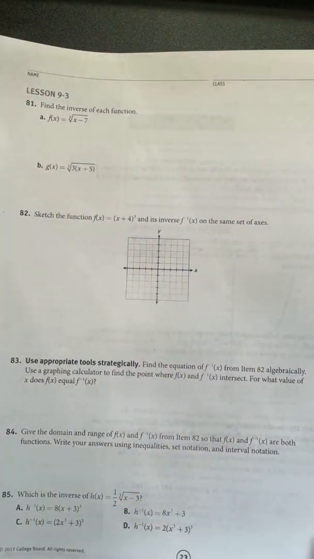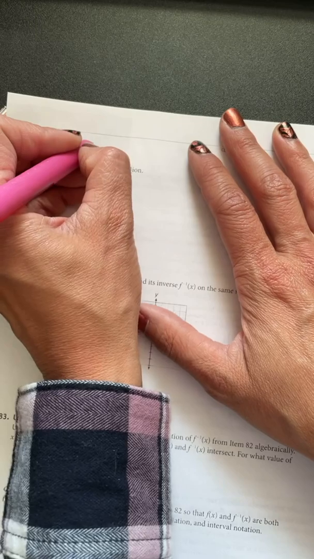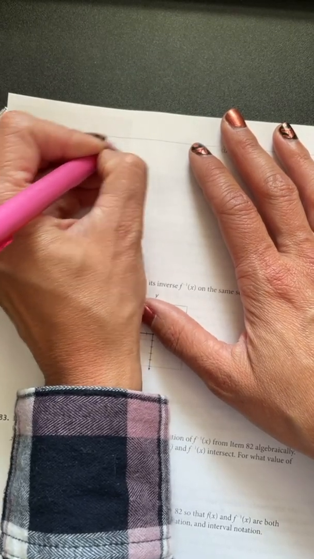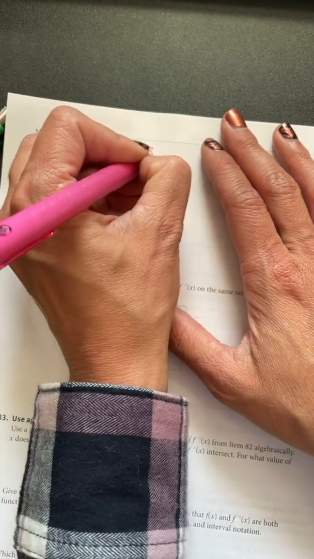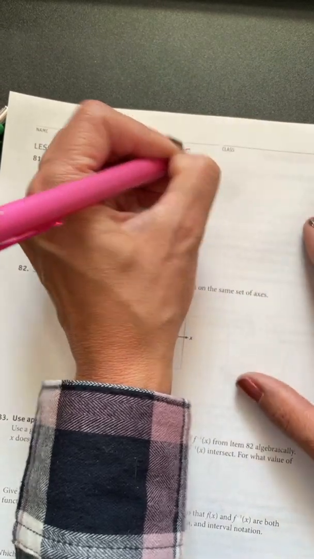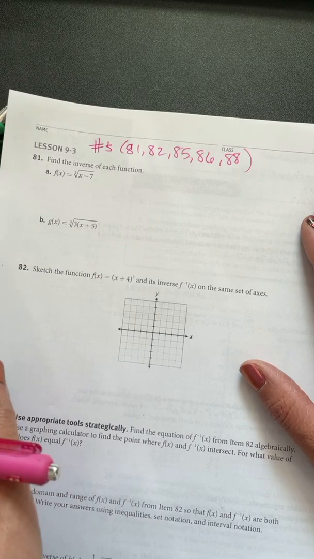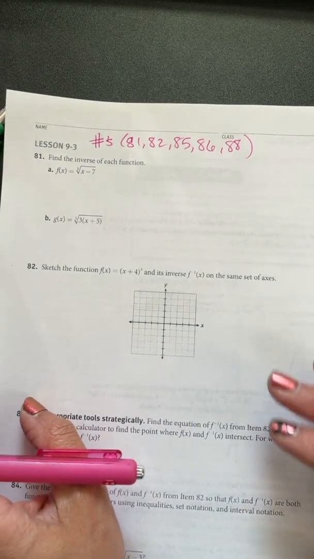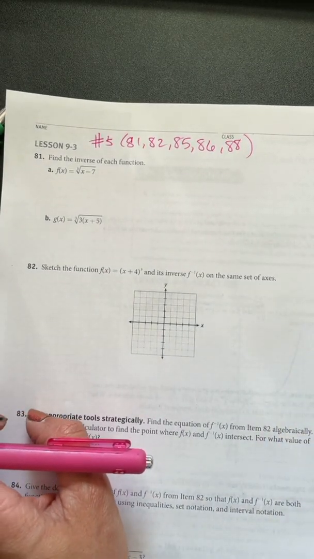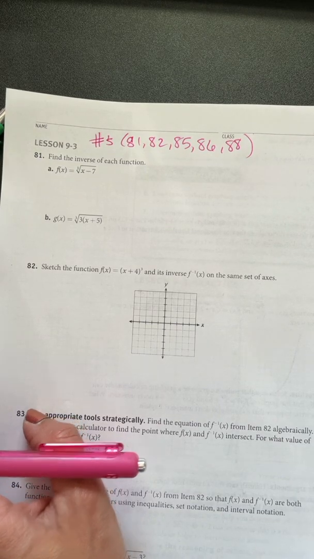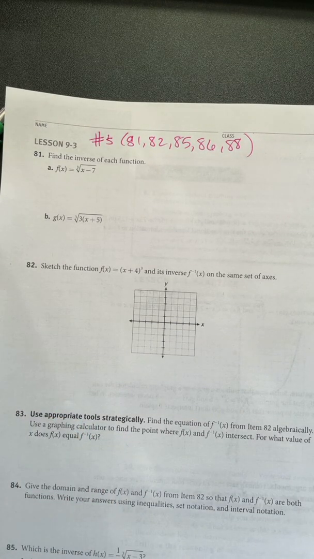Hello. All right. 9.3, you're supposed to do problems 81, 82, 85, 86, and 88. It's 5 problems worth 5 points each. And these are super easy problems that you didn't even really need to show work for. So how about that? Isn't that cool?